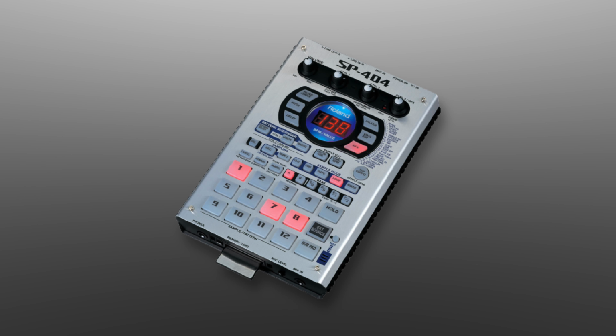The sampler is MainStage's way of letting you load pre-recorded and pre-created audio files that can then be triggered in your MainStage concert. This would be something similar to the Roland SP404, which is a hardware sampler that people use.